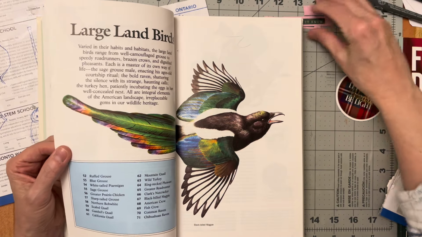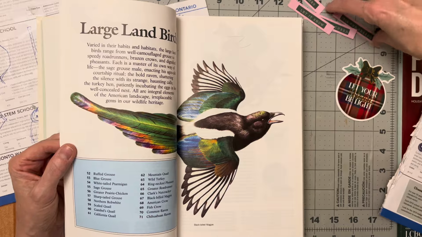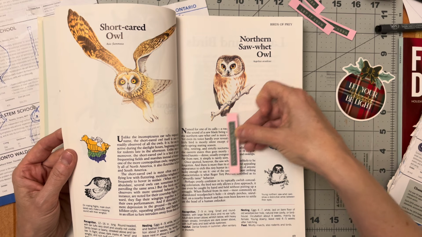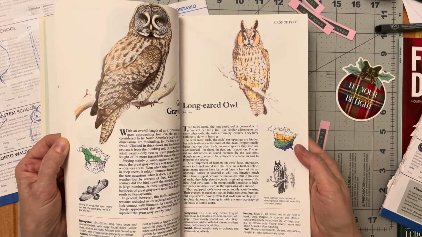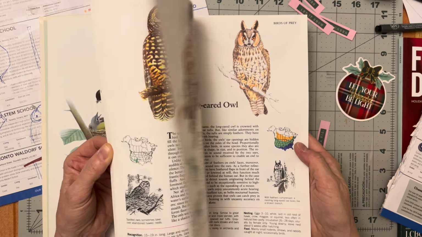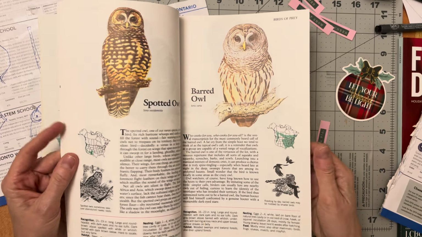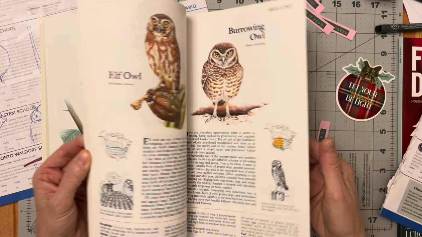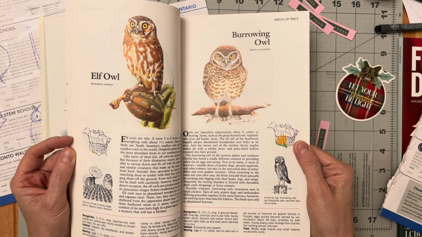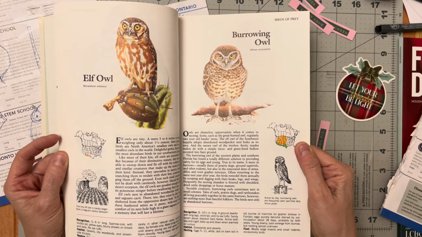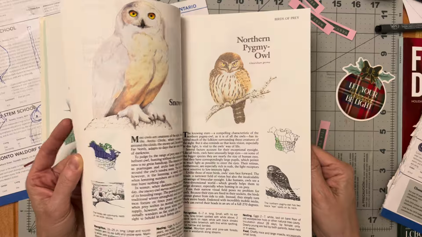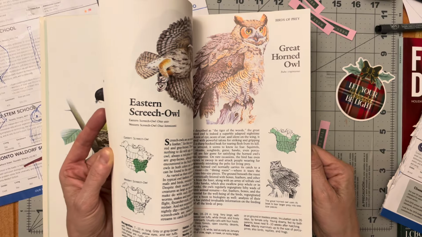Okay, so what's the scale of this? So he's kind of cute. Bit big. Very sweet. I don't know why animals and eyeballs make me laugh so much. Snowy owl, be kind of fun. Okay, now we gotta pick a damn owl.